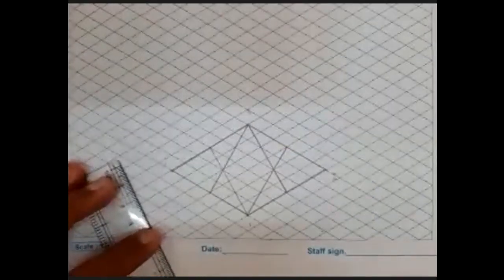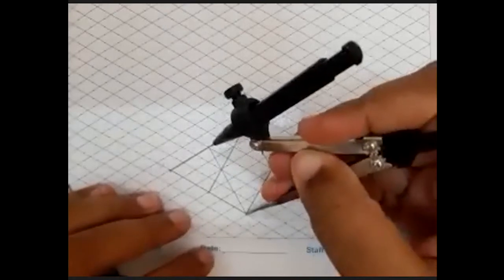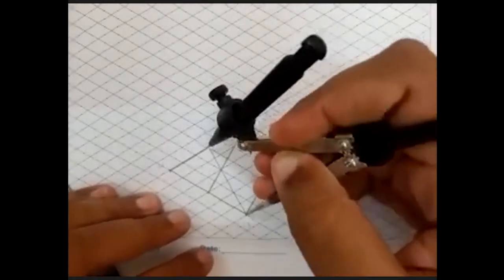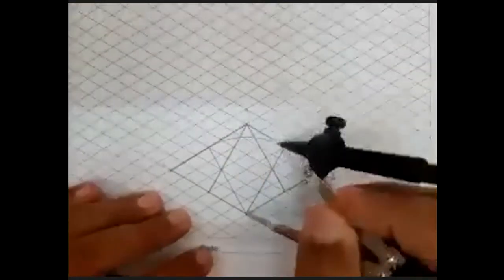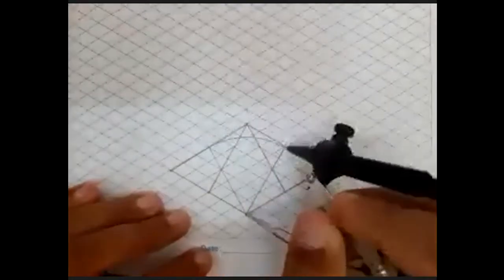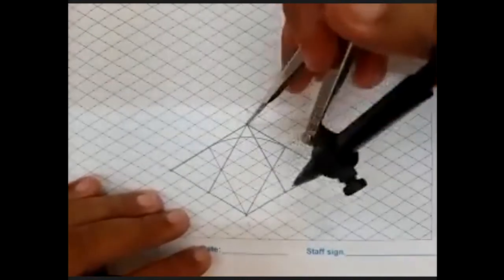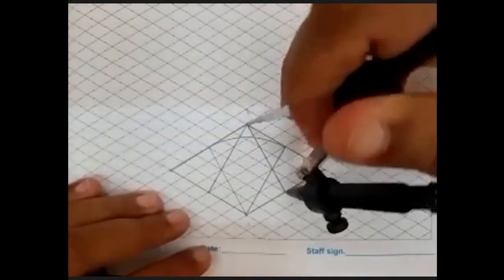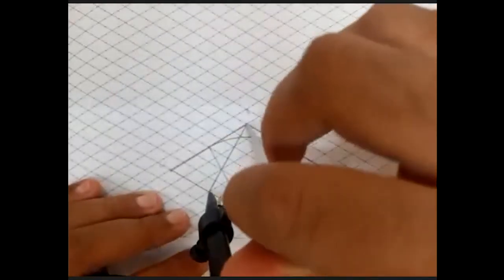Once this is done, I'm going to draw the arcs with this corner as a center and the line which I have drawn now as my radius, till the opposite line. Similarly, with this corner as a center and the line which we have drawn as my radius, I'm going to join it to the opposite line.